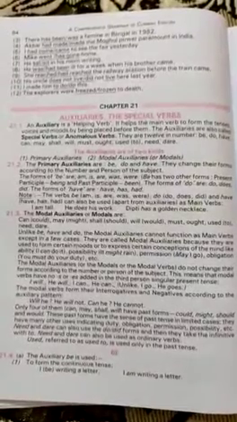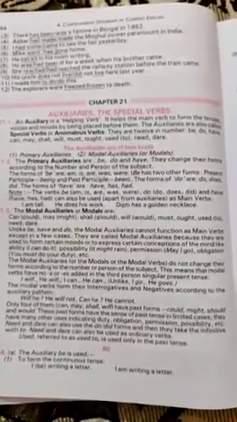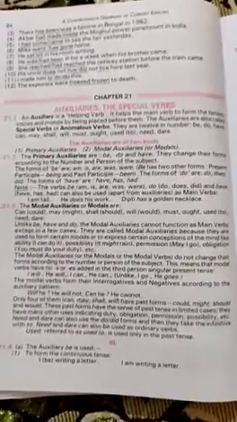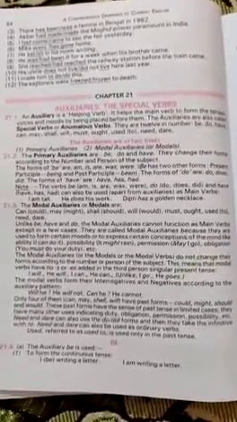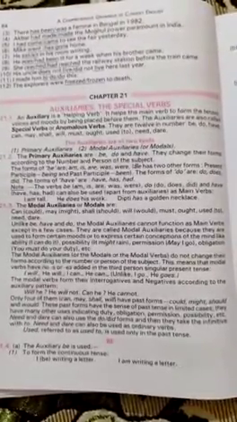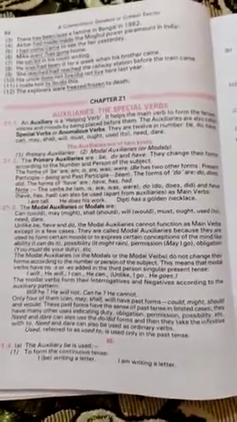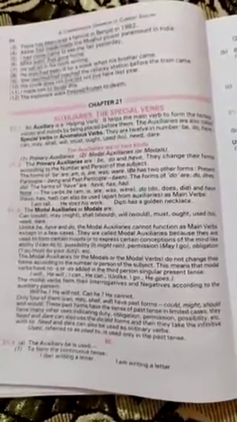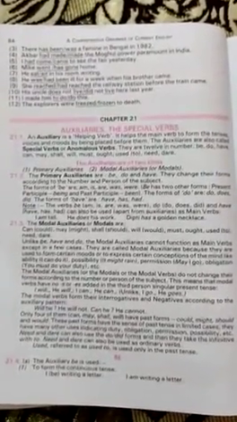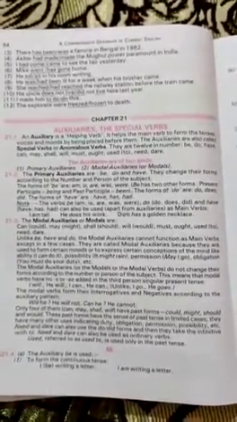Good morning, students. We have discussed chapter 20 auxiliaries, the special verbs, and we have seen the kinds of auxiliary verbs. There are two kinds, primary auxiliaries, and I also discussed the modal auxiliaries or modal verbs. Now we are going to discuss some of the verbs again, and these are called be form or be auxiliaries.